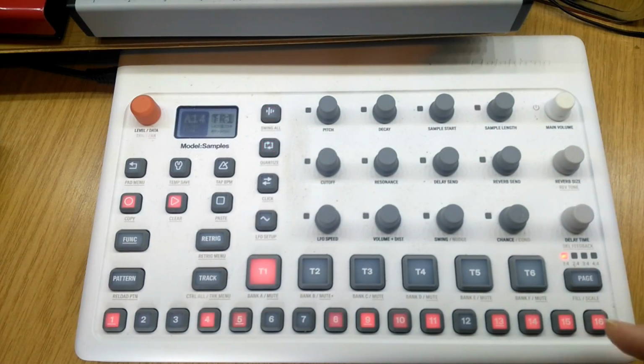We are not done yet though. Well, the samples is done. That's as far as you can go with that technique on this machine, although you could create a further fill at the end of a 4-bar loop. But with the Tracks we can do something a little bit extra special.